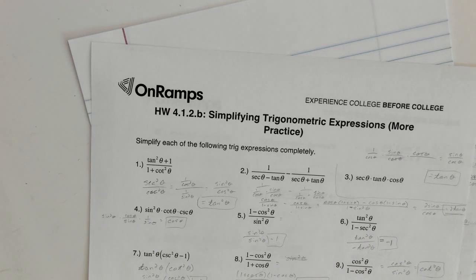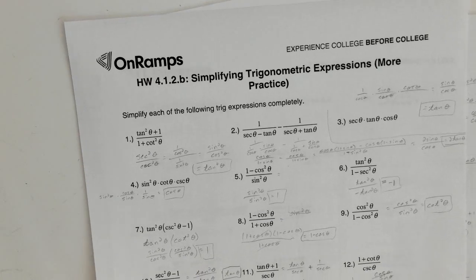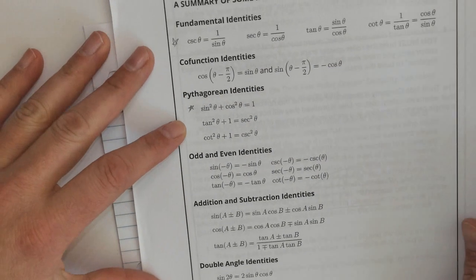Okay, so I'm looking at 4.1.2b, although 4.1.2a is kind of the same stuff. You're trying to simplify these things down as much as possible. It's kind of hard to talk about just because they're all so different. But the main objective when you're doing these is, number one, to see if you can utilize your identities to simplify things if at all possible.